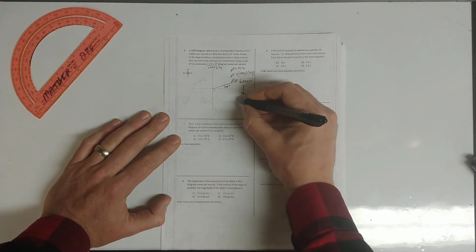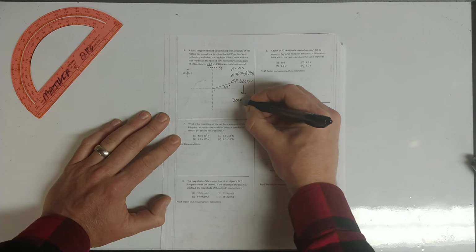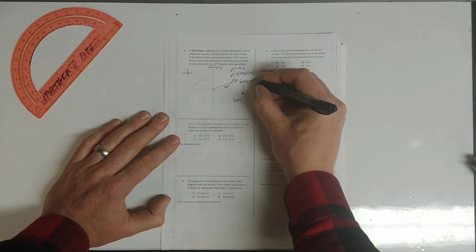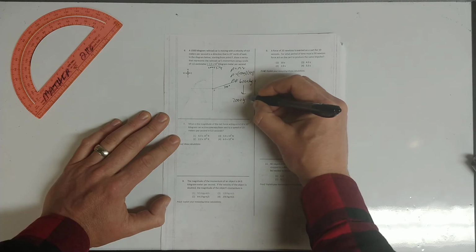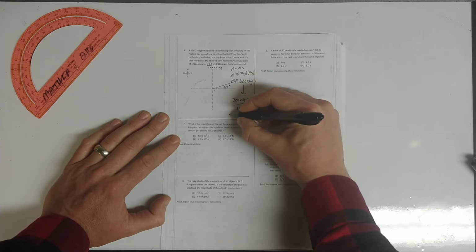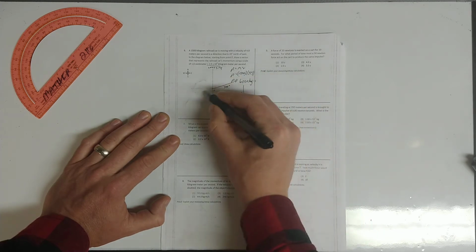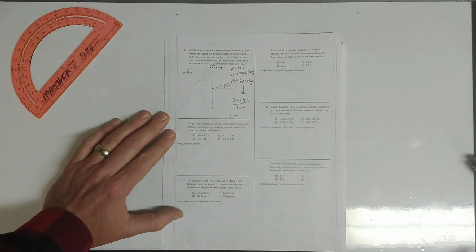So if it's 2,000 kilograms times second per 1 centimeter, we need a 3 centimeter long line in order to represent that vector.